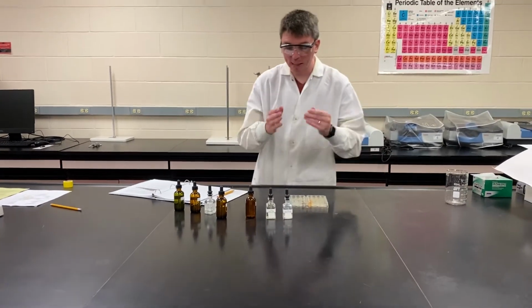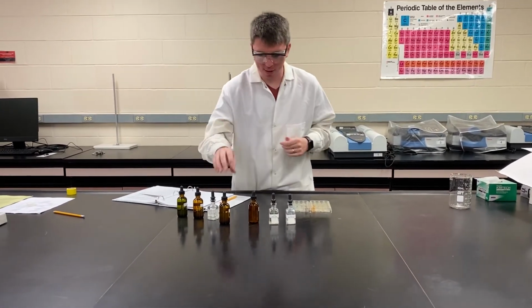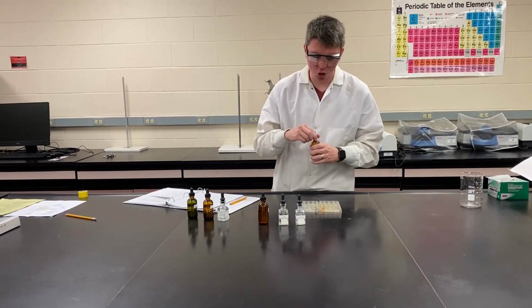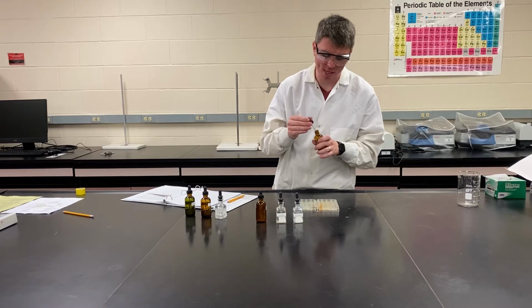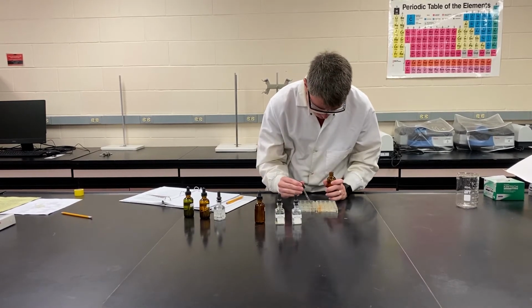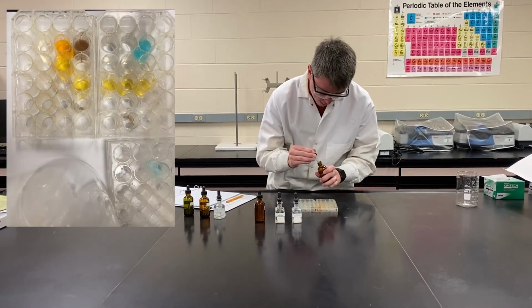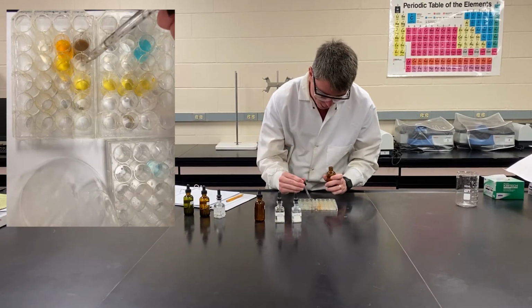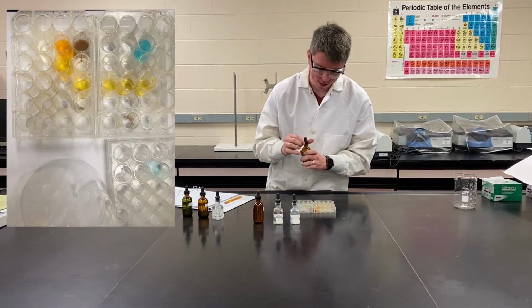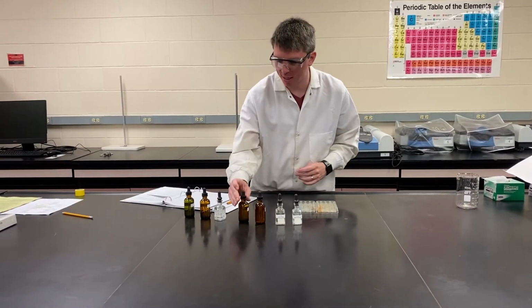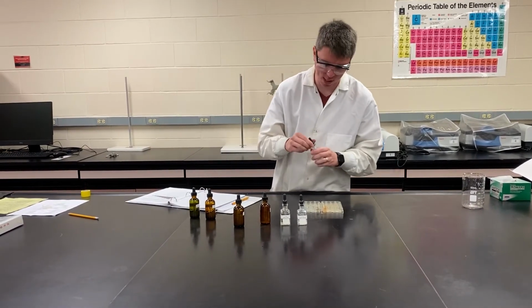So the clear solution didn't turn yellow. We added a yellow solution to it. Because it didn't get cloudy, that's really indicative that we did not get the precipitation reaction we were looking for. And that's what I meant earlier by make sure you're careful with how you identify these. Just because there's a color doesn't mean it necessarily changed color.